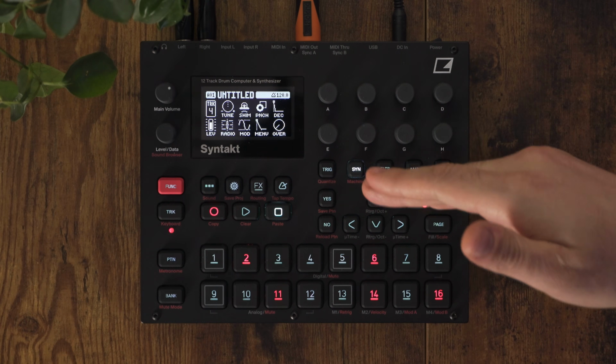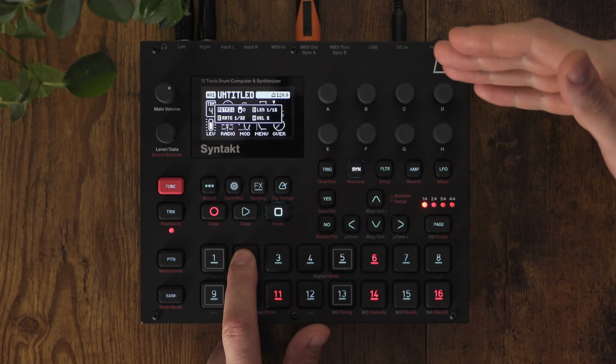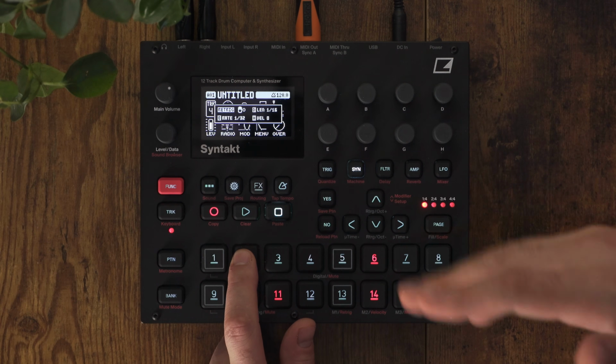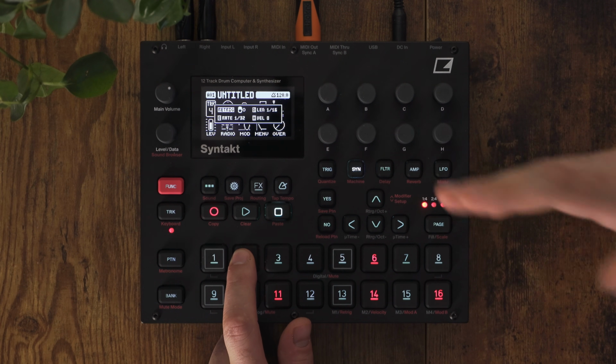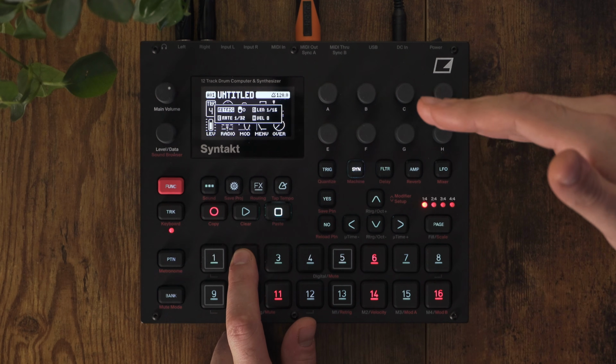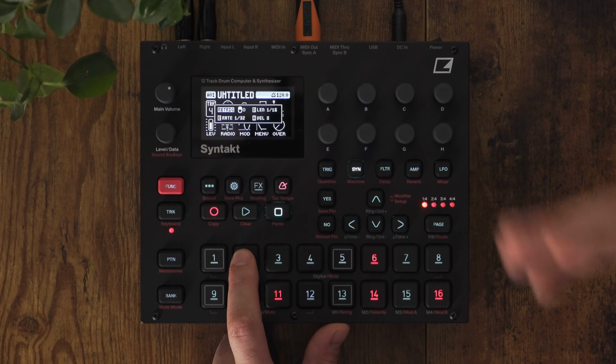So I want to make these hats ratchet a little bit. I'm going to hold down one of these triggers and press the up button. This brings me into the retrig menu. There's a few ways to do retrigger on the Syntakt. This is the way that is able to be done on most of the Elektron boxes, but there's a special way you can do it on here that you can't do on the other boxes. We'll get into that in a moment.